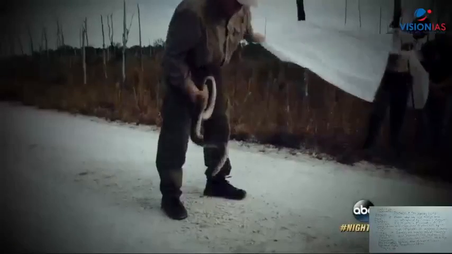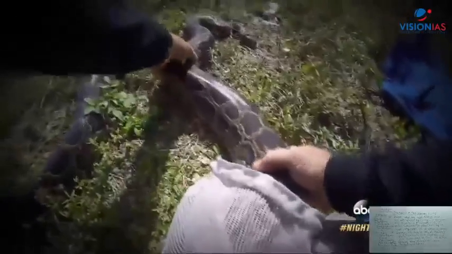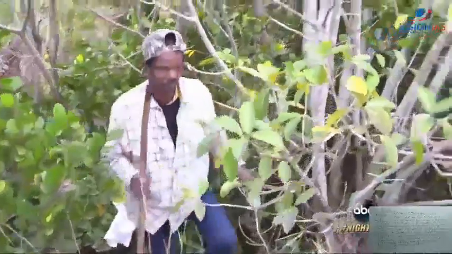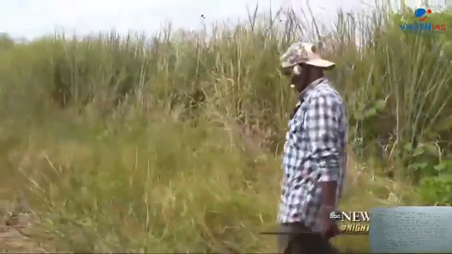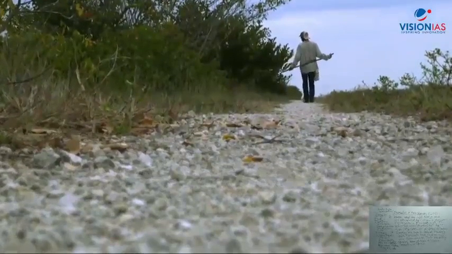When you approach this problem, the goal is not to catch every python in the Florida Everglades. Well, that's what we'd like to do, but we don't believe that you can ever capture all the python. What we're trying to do is kind of control it. And that's why we have the Python Challenge, to educate the public. That's why we brought the Irula Indians in. Yeah. Helping Florida try to get a handle on their python problem. For Nightline, Gloria Riviera in the Florida Everglades.